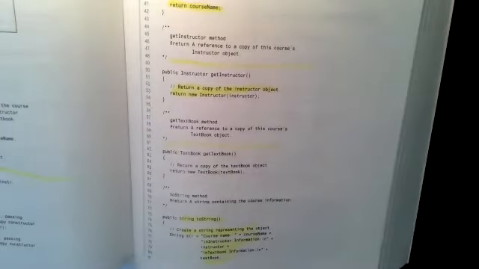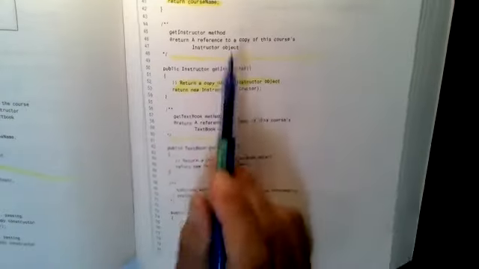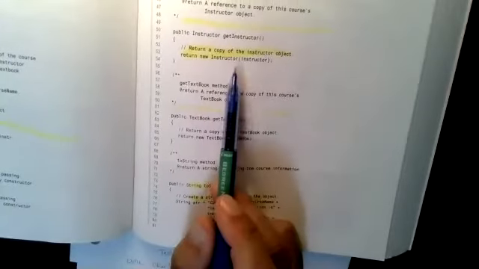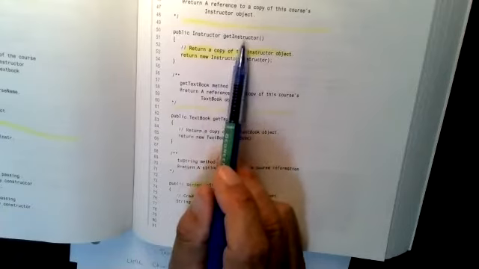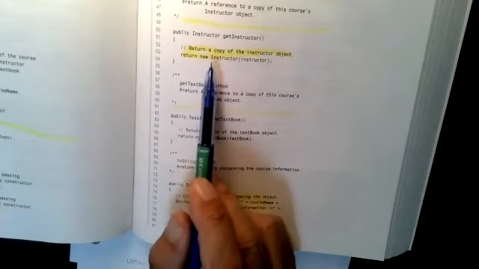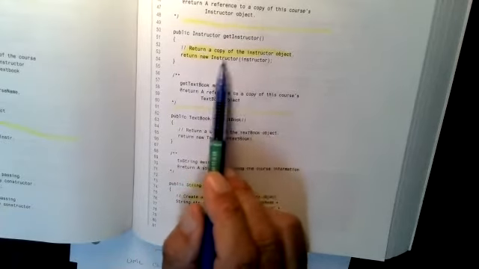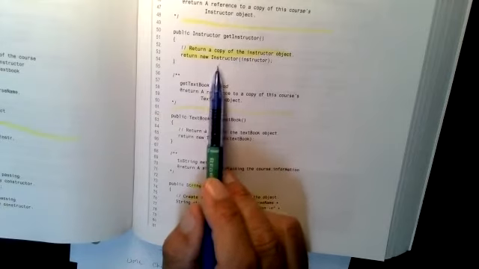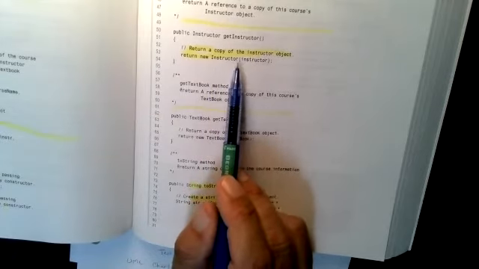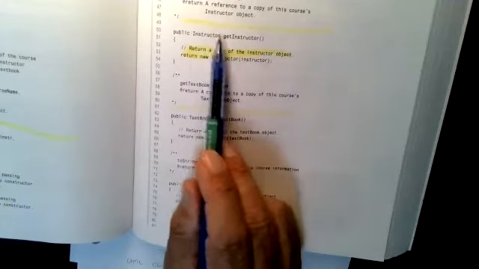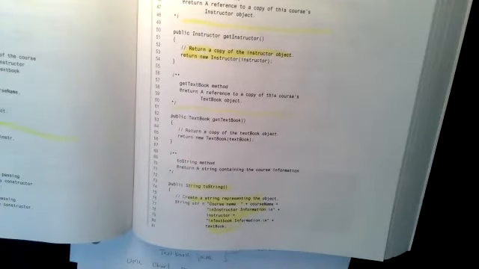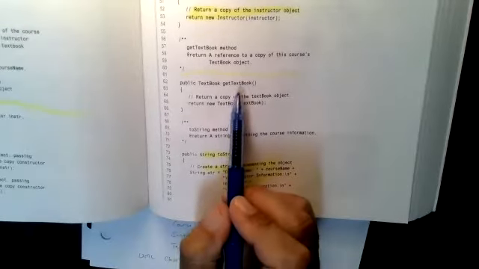Some other things inside of course, I have get name, I have get instructor. You notice how I am calling the constructor for instructor so that I can return an instructor. Should I say that again? We good? Down here, get textbook.